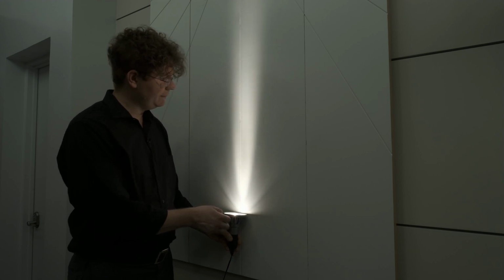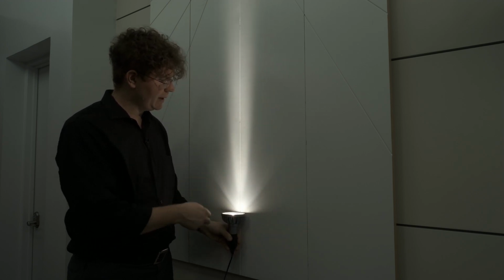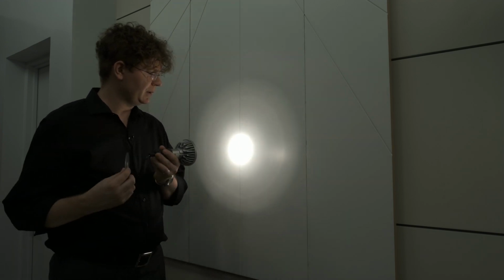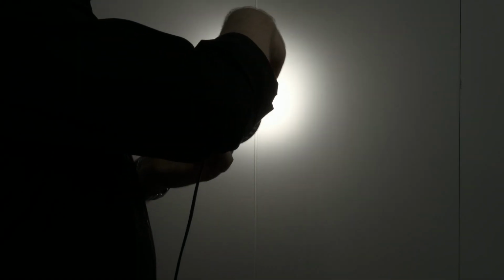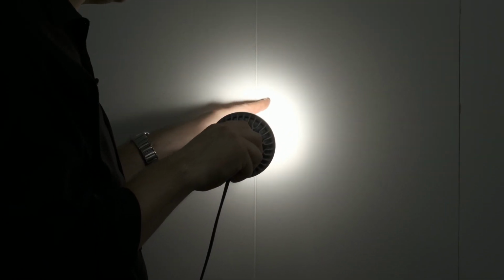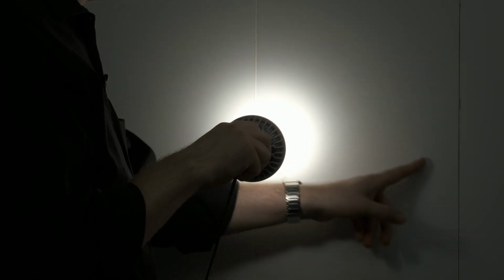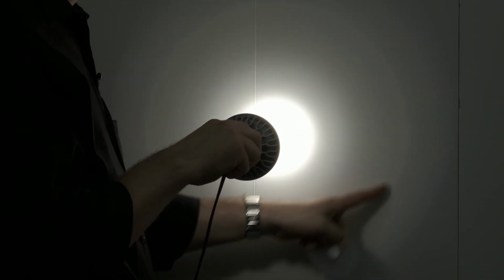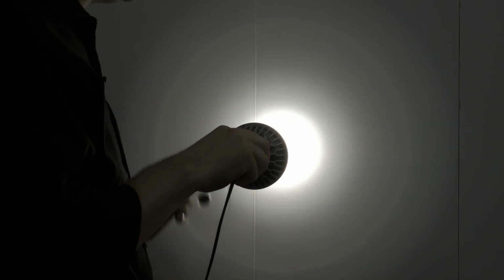And what you'll see is not a major change in the beam spread, but you're going to see the edges of the beam cleaned up noticeably. So I'll do it here. We still have a pretty good punch. It's now 17 degrees instead of 10, but our field angle has cleaned up significantly. We no longer see those striations and edges along the beam.